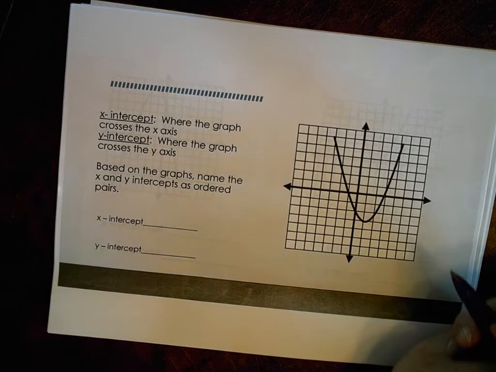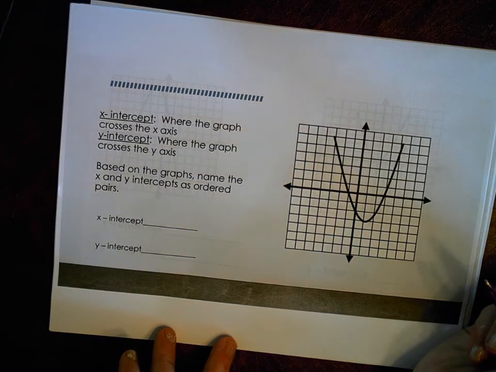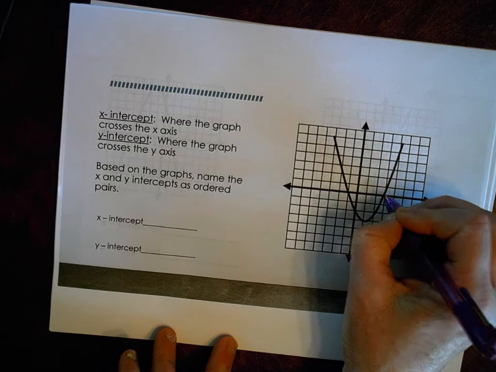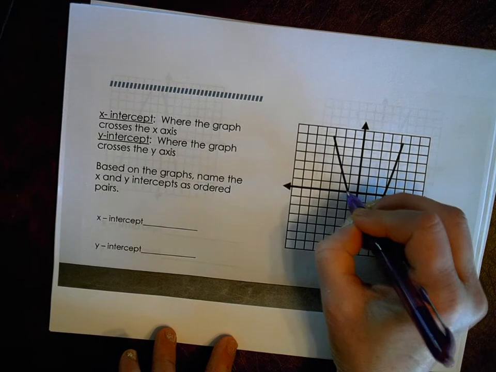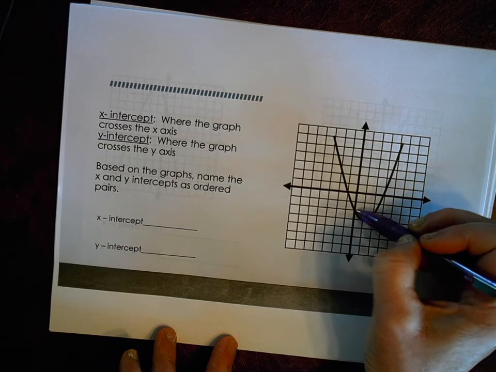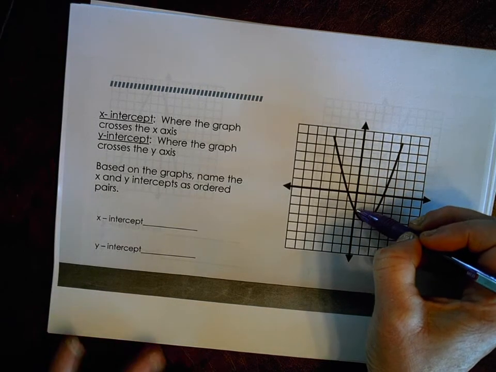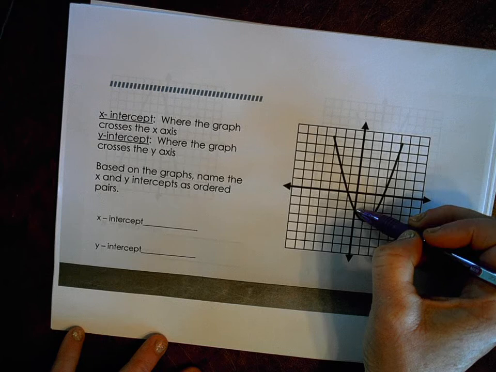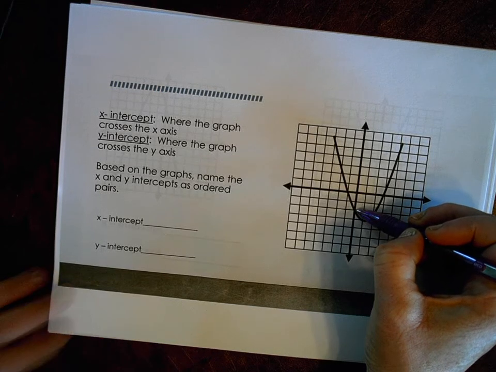Okay, I'm not sure if you guys remember what an intercept is, but an x-intercept is where the graph crosses the x-axis. And a lot of times on our parabolas, they touch twice. And the y-intercept is where it touches the y-axis. It can only touch once. So based on the graphs, you're going to name the x and y intercepts, and you're going to name them as an ordered pair.